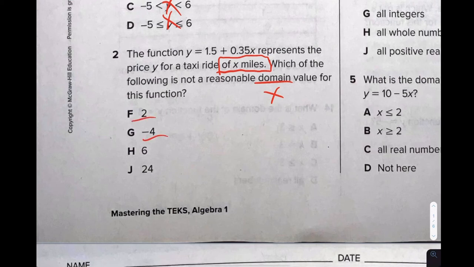Well, could you go 2 miles? Sure. Could you go -4 miles? Maybe. Could you go 6 miles? Definitely. 24? Definitely. The only one that was a maybe was this -4. A taxi in this specific situation would never drive you -4 miles. They're going to measure the distance and be like, hey, I took you 200 miles, or I took you 1.5 miles, or I just took you around the block, which was 0.4 miles.